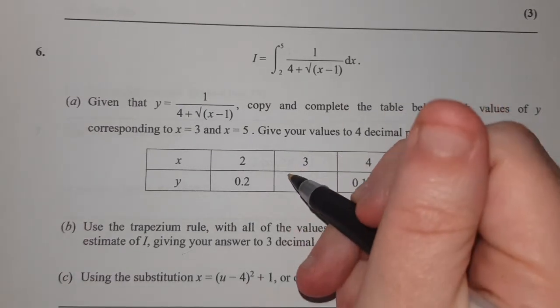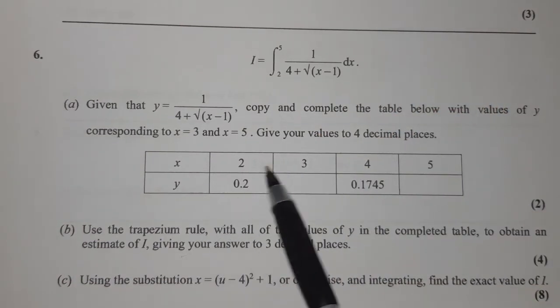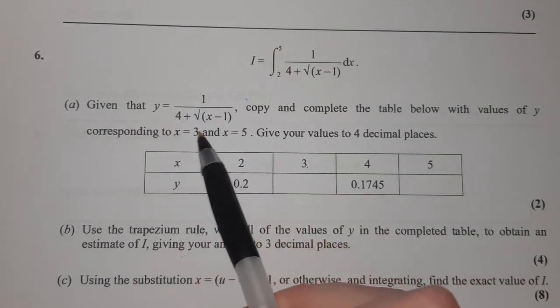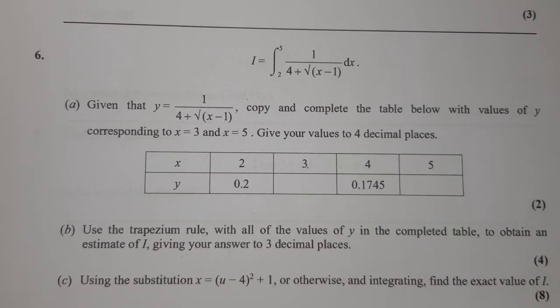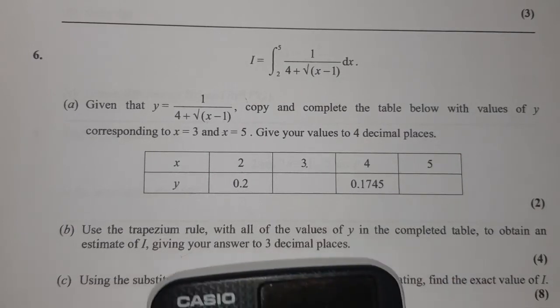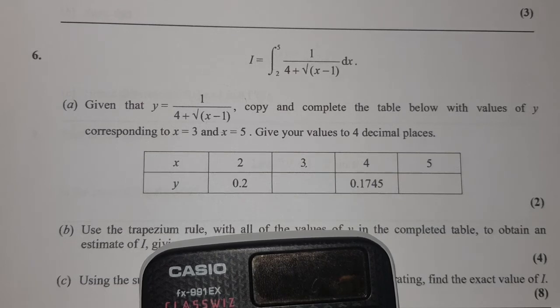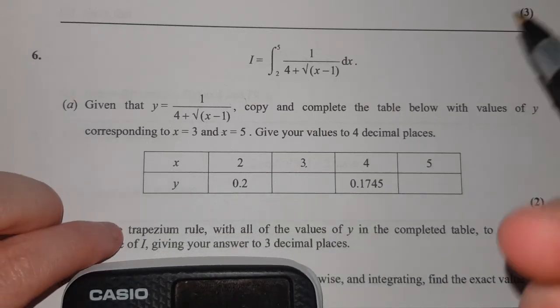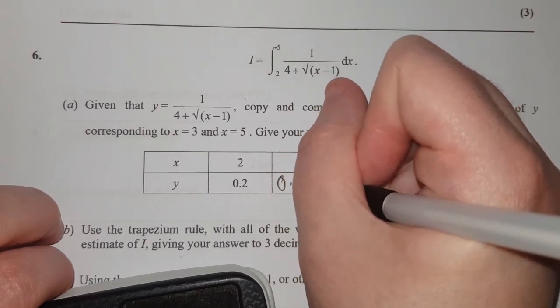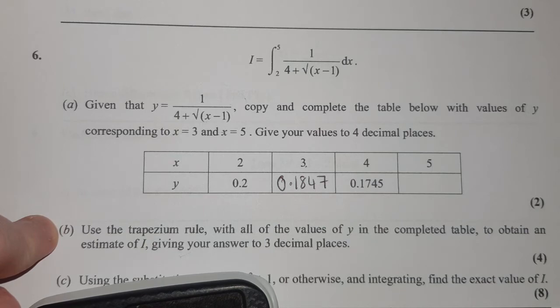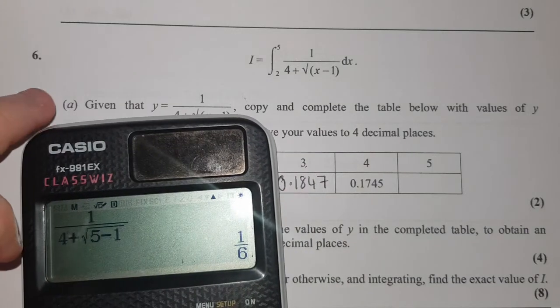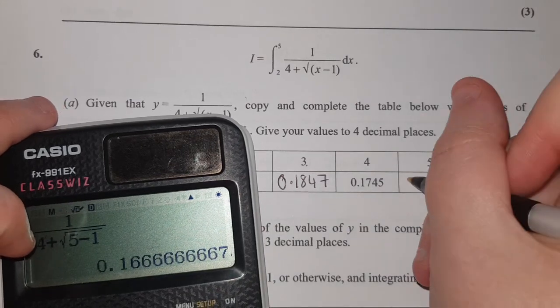First thing we're going to do is complete this table of values, and I'm just going to write this on the sheet. All you're going to do is put your x value into your equation for y. So if you put 3 in there and type this into your calculator, I've got 1 over... I end up to 4 decimal places with 0.1847, and then I'm going to do the same, but plug in 5 instead of 3. Okay, and you're going to end up with 1/6 or 0.1667.